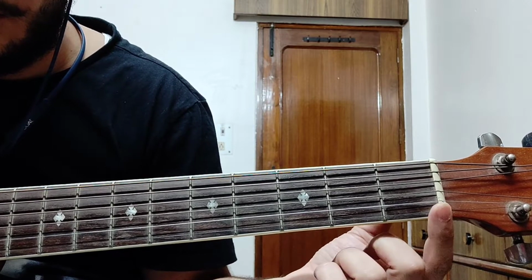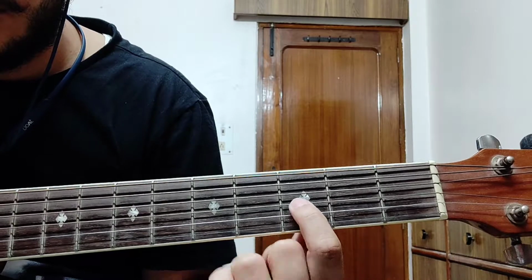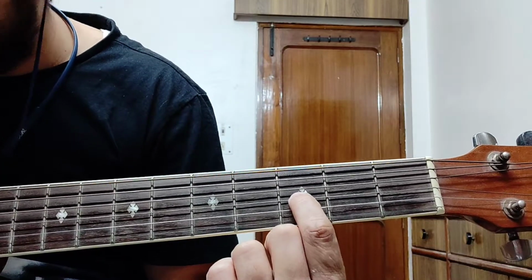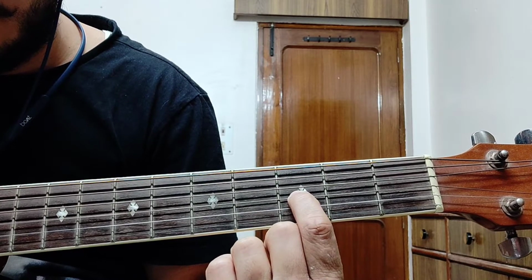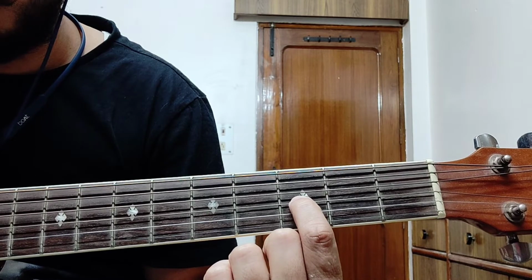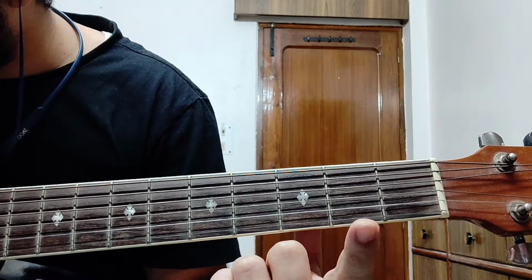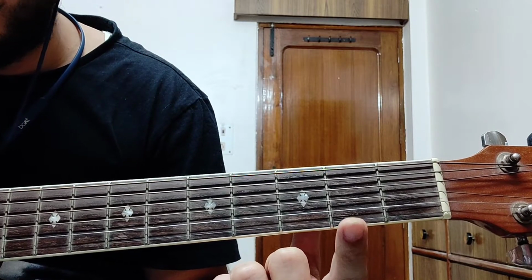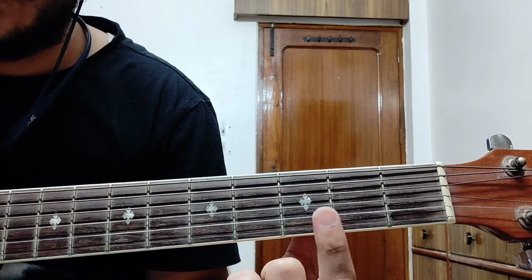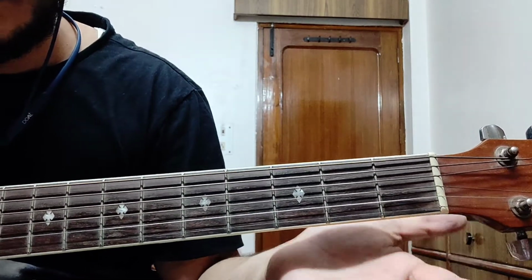So I'll go to third fret, first, second, third, and then 1, 2, 3. This is basically the third string of the third fret, and then I play it. So you see there is one sound that's coming. Now if I remove this finger from the fretboard and play open third string, there will be a different sound, right?